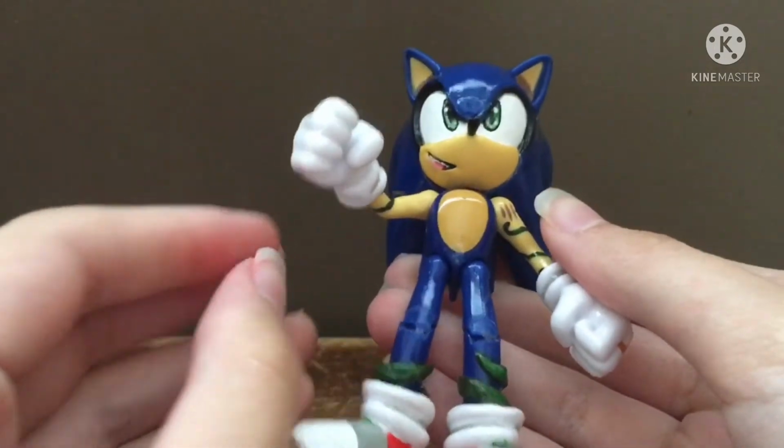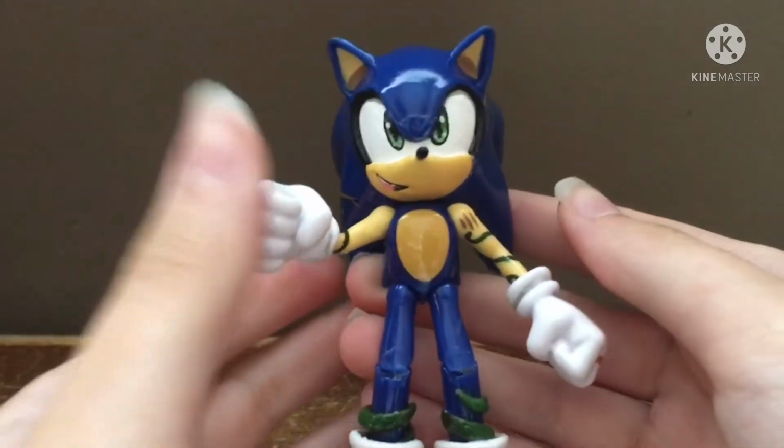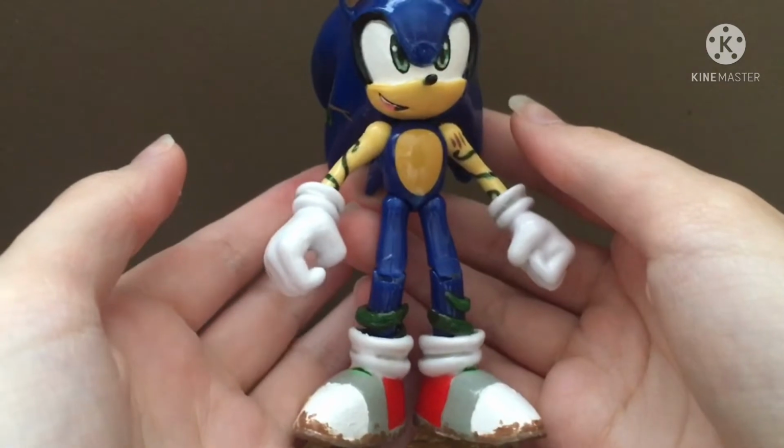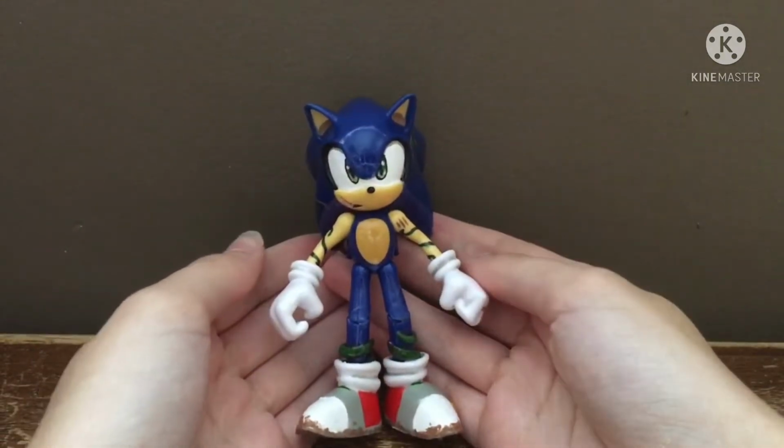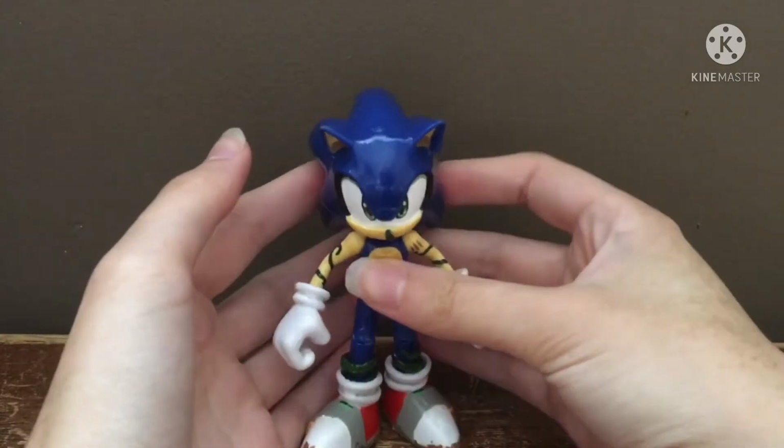He just looks very artistic. Out of all the customs I have done, he's definitely my favorite here. He just looks fantastic. Simple, but yet very creative.